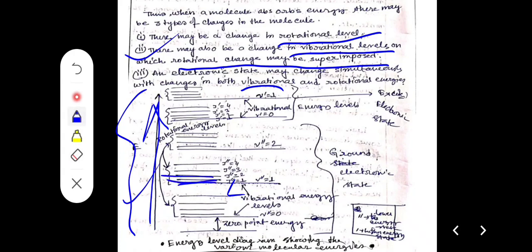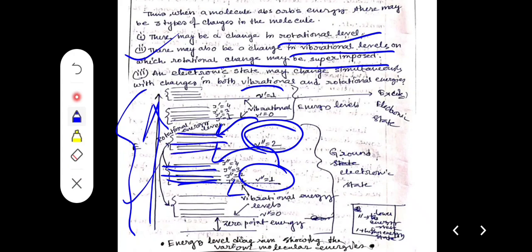There should be so many J values. V' consists of so many J values. Similarly, V'' also consists of so many J values. But all of this is contained within the electronic energy.